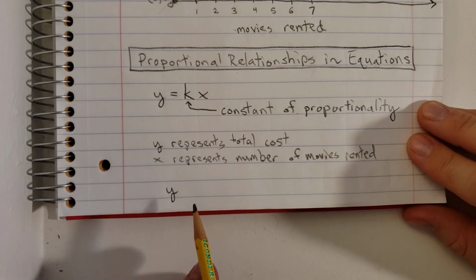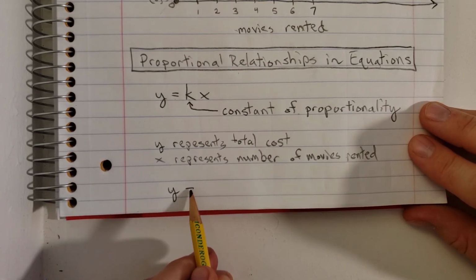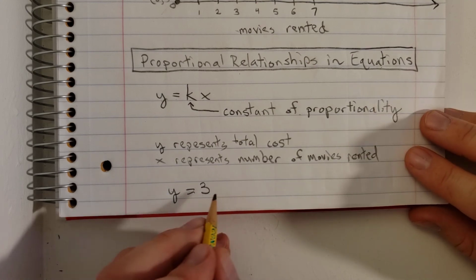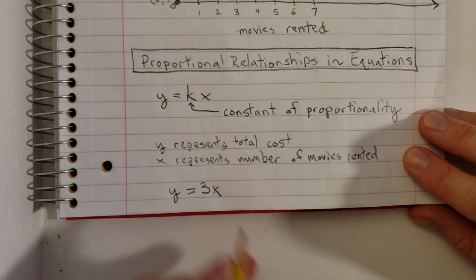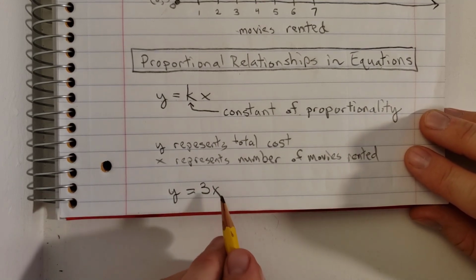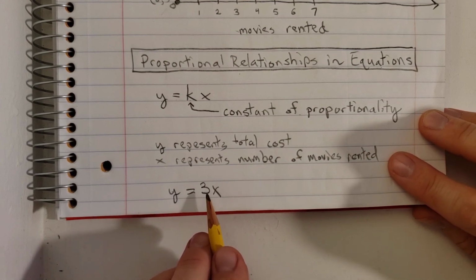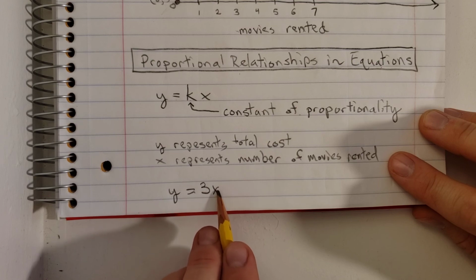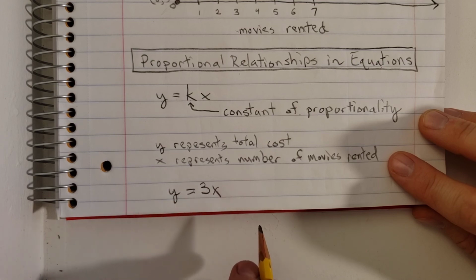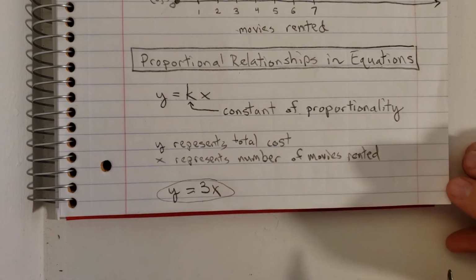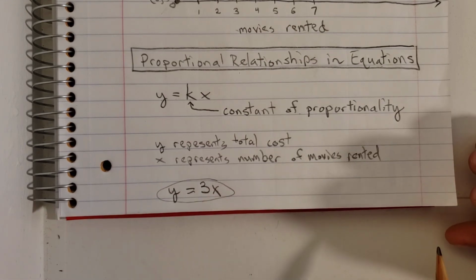The total cost always equals 3 times, or $3, for every movie. The x represents the number of movies, the y represents the total cost, and the 3 tells you what you have to multiply by the movies to get your total cost. So that is your equation for this particular situation.